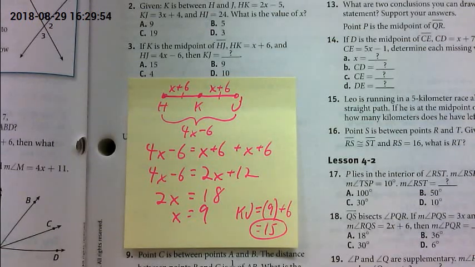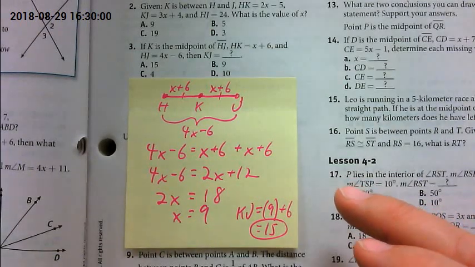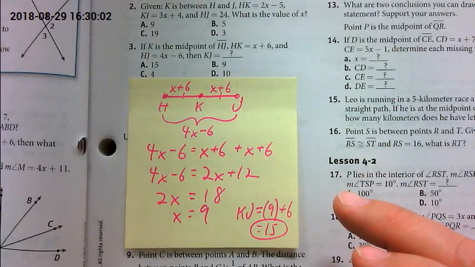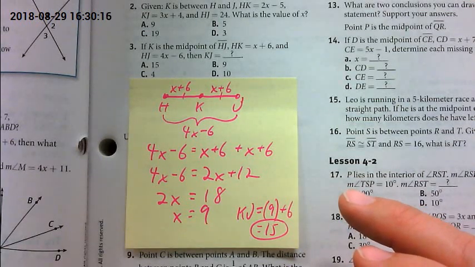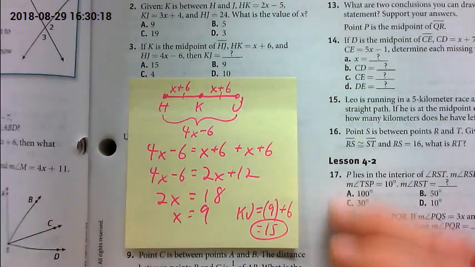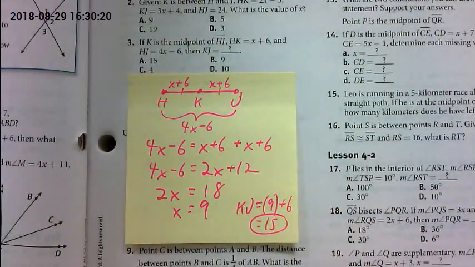Now, on a question like this, where you have multiple choice, if it asks you for a length like this, and you first have to solve for x, almost every time, the value of x will be one of those options in your multiple choice answers. So you have to double check, what was the question asking for? Was it asking for x, or was it asking you to plug it back in and find some other measure? It was asking for KJ.